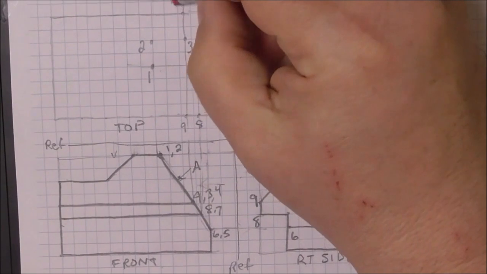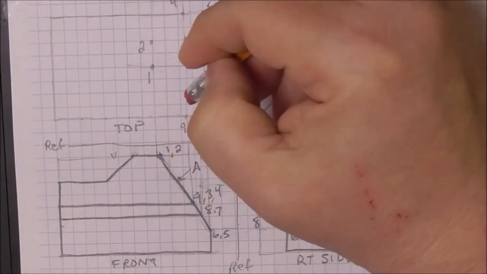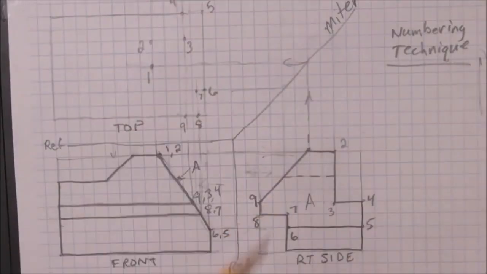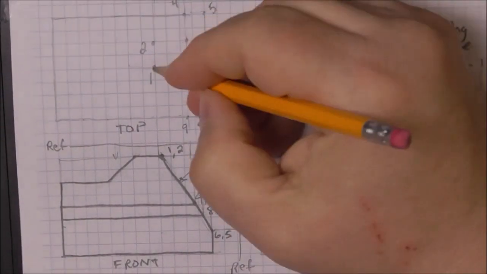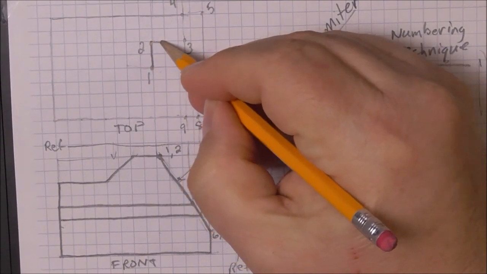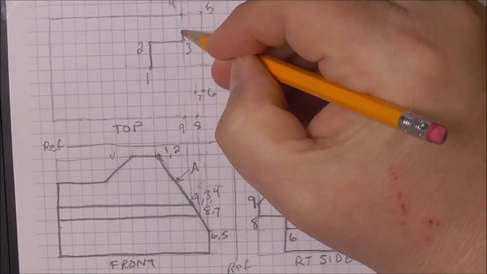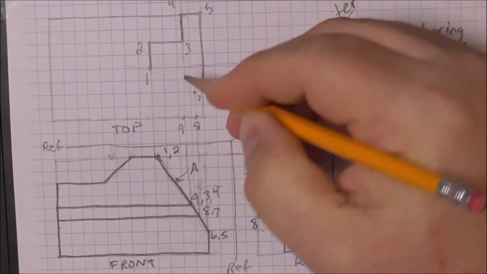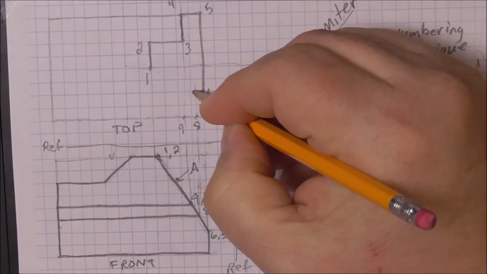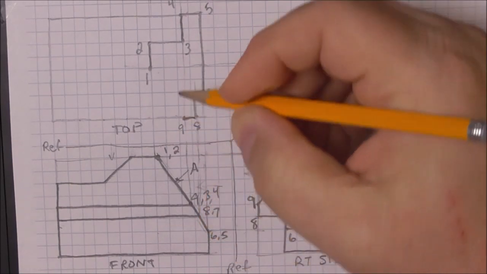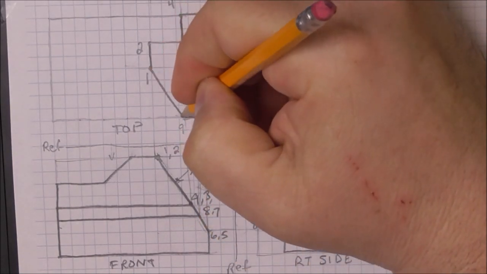And if I did this right, and if you want to, you can erase construction lines and projection lines, but no need to, you connect the dots. Try and keep your lines straight. 1, 2, 3, 4, 5, 6. This is why it's imperative to number your points consecutively. When you get to 9, you go back to 1.